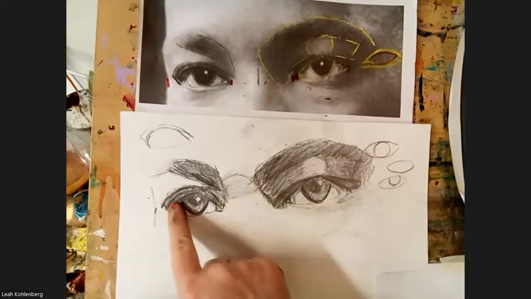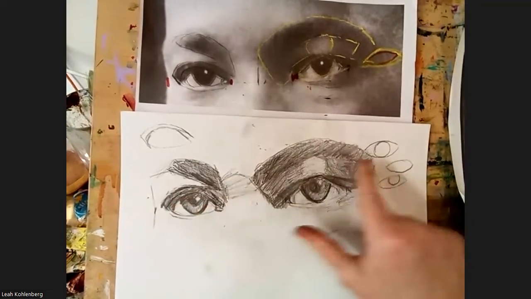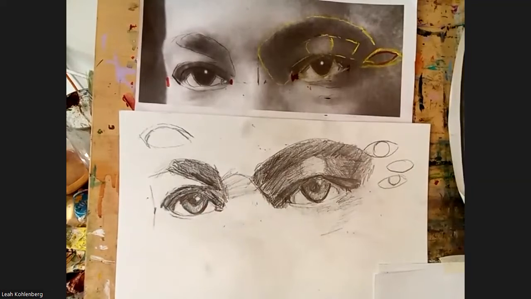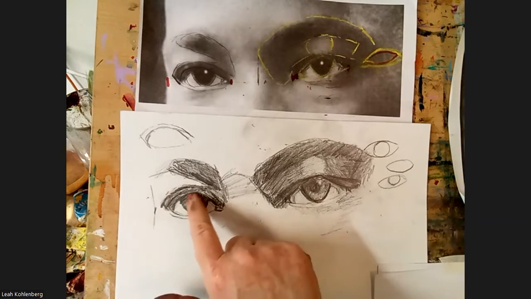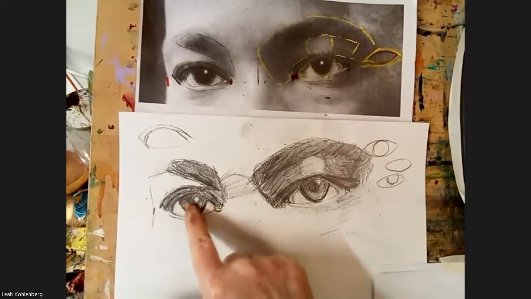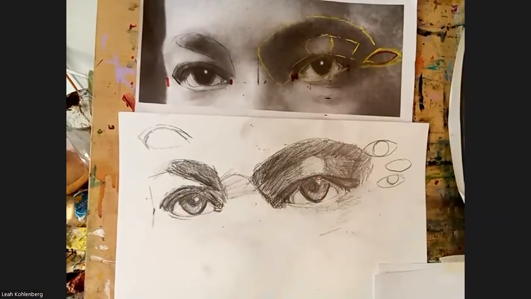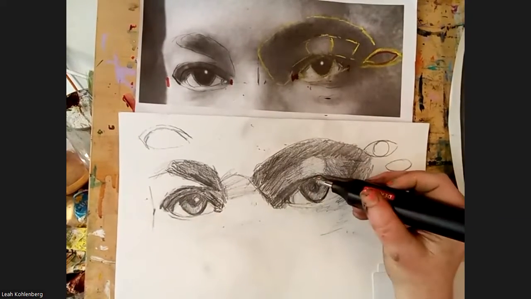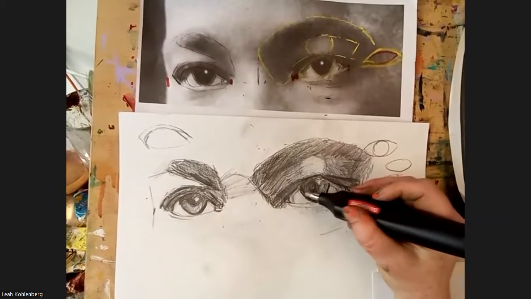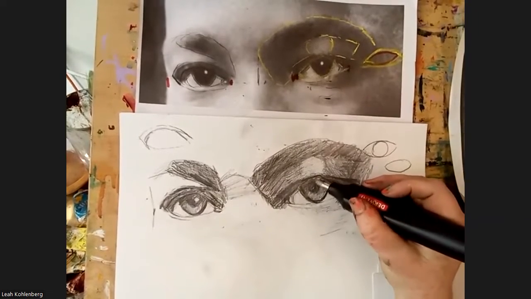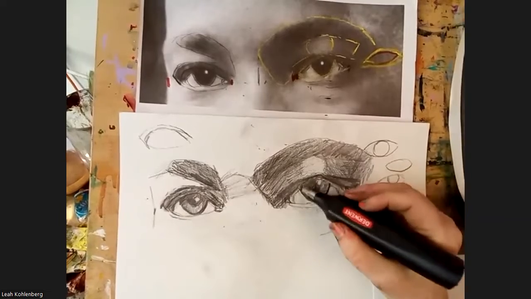I'm just always fascinated by how different the shape is on this side than it is on this side. Wait till we get to the nose. If we have time, we'll do that. Notice it's darker up here and we kind of lose the iris, and it's lighter down here. And then there's this little white spot. If you were to go diagonally down like this, this is where it starts to get lighter. Everything up here is darker.